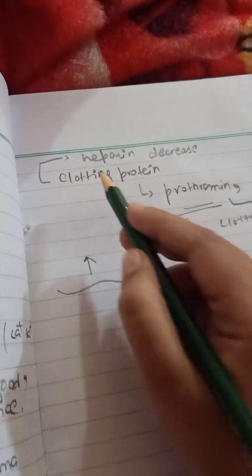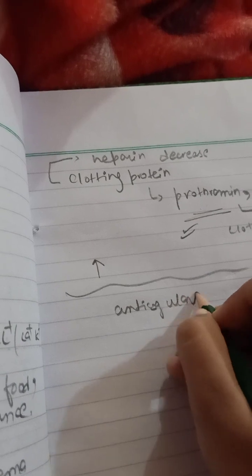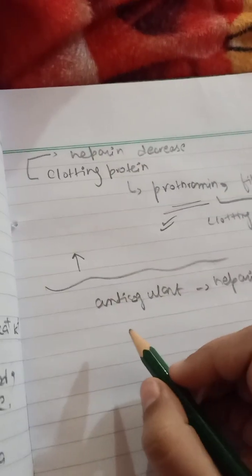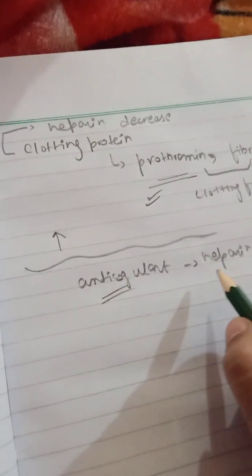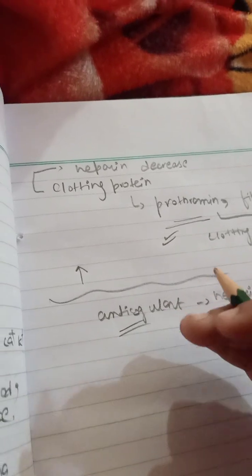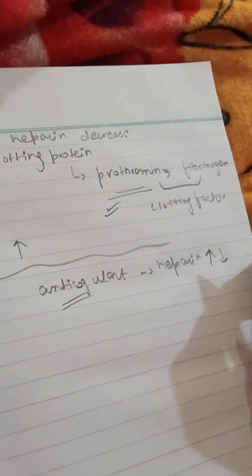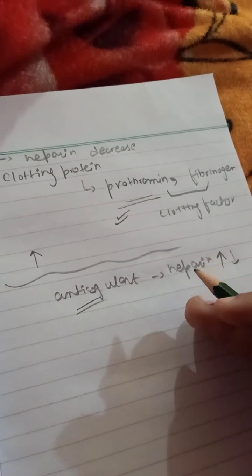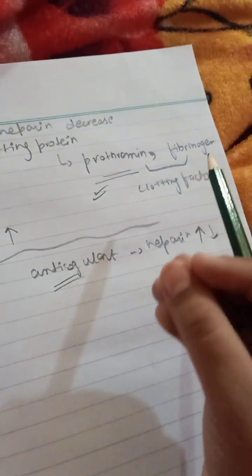The opposite of this clotting protein is anticoagulant. What is anticoagulant? This is basically heparin, okay. When blood is flowing, heparin acts as an anticoagulant. When blood is flowing, the heparin will increase and the clotting protein will decrease, which means that to transport the blood easily, the clotting factor will decrease and heparin will increase, so the blood will easily transport.